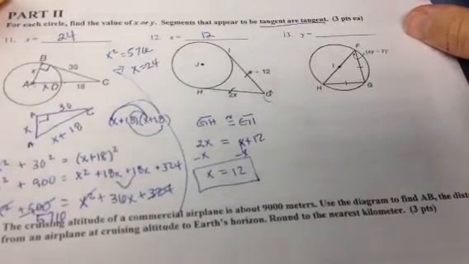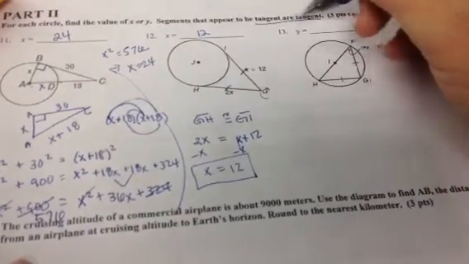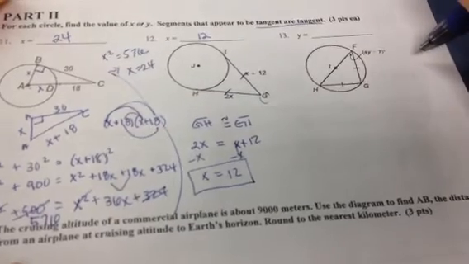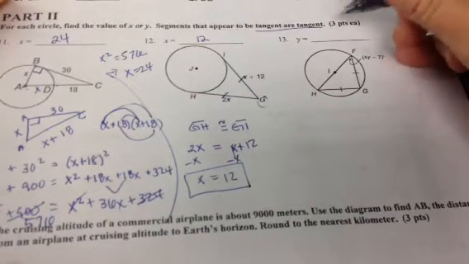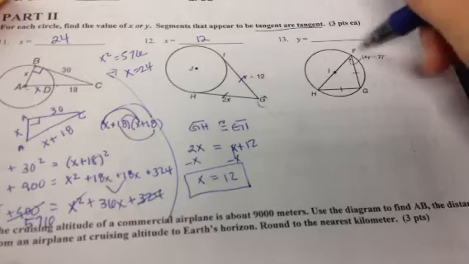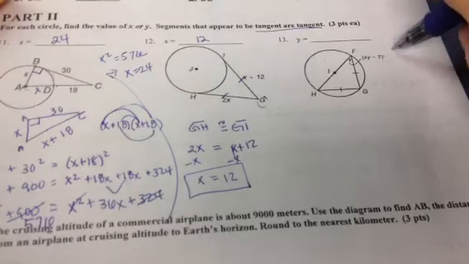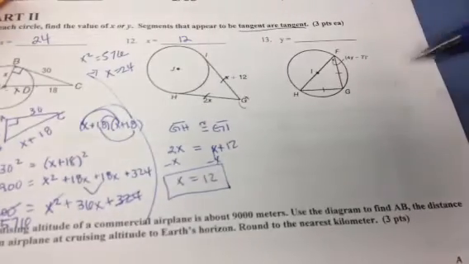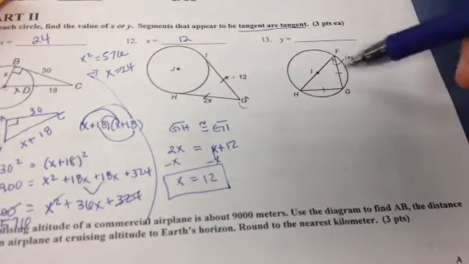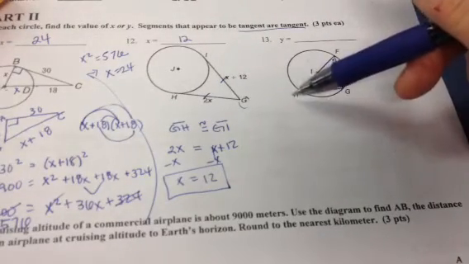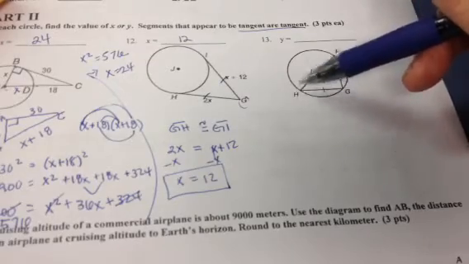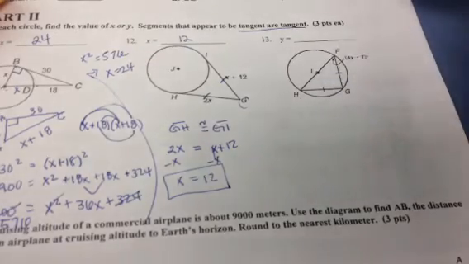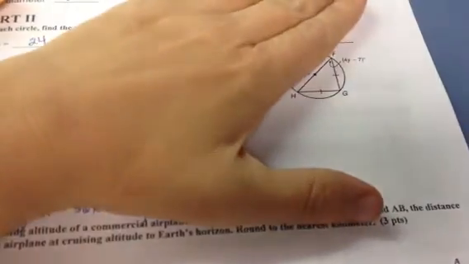All right, last but not least, in problem 13, we have the problem where we're trying to find y, and we've got to put a couple ideas together. There's no tangents here, first of all, but we do have an angle that is inscribed in the circle, and it's actually, if you cover this, inscribed in a semicircle. So if I look at this semicircle, this angle is inscribed in it.